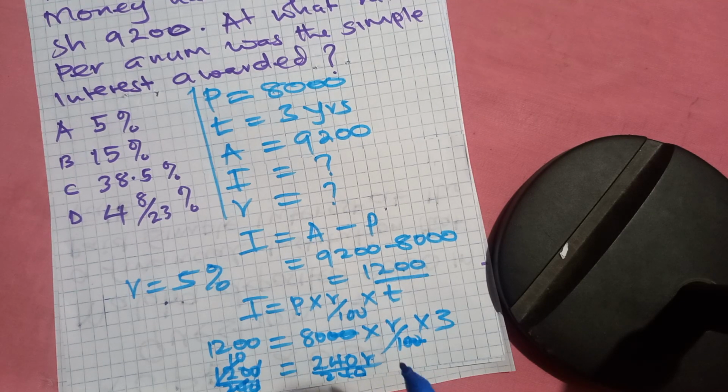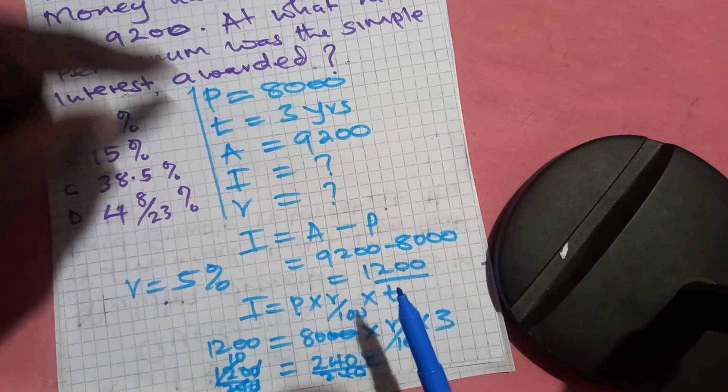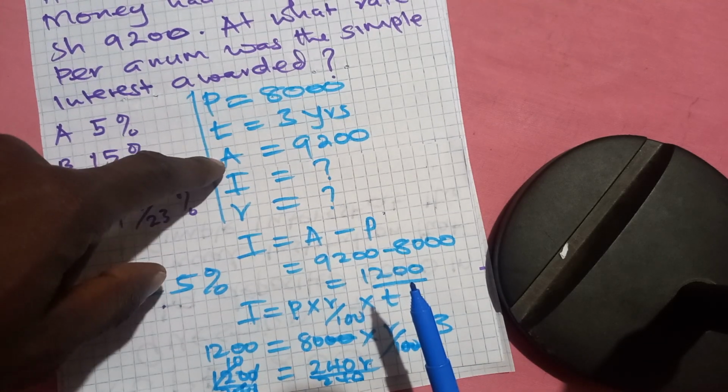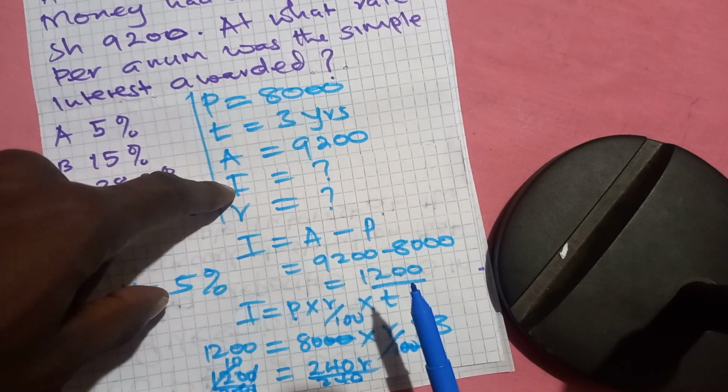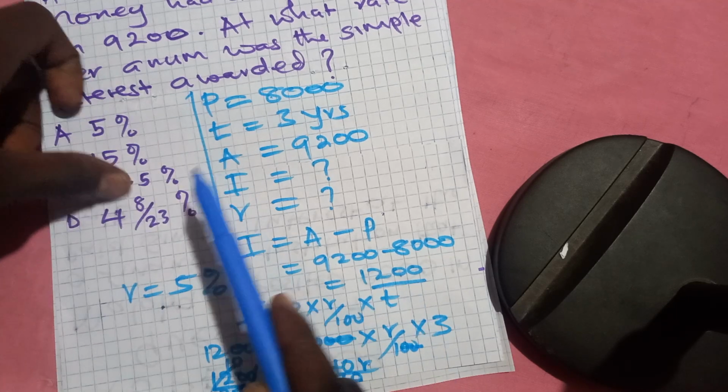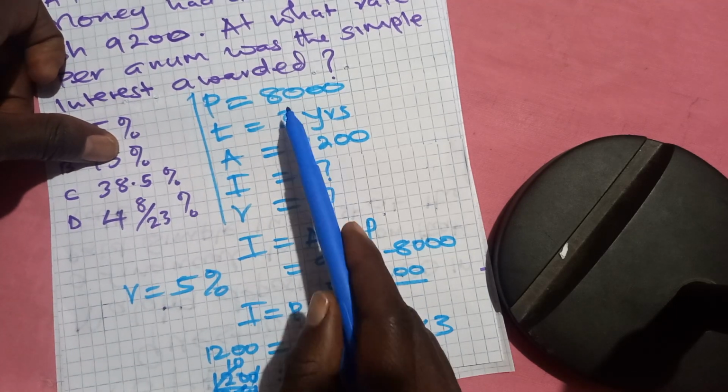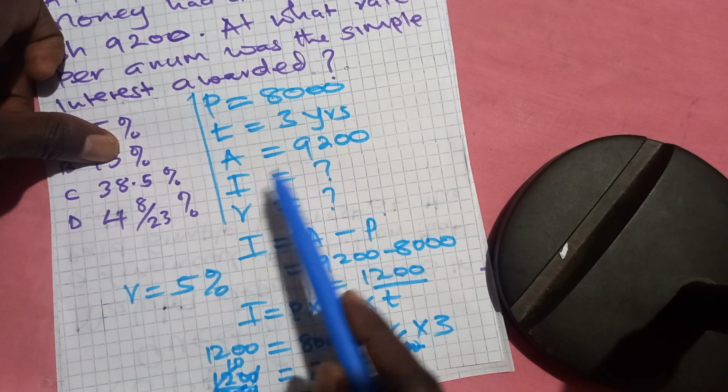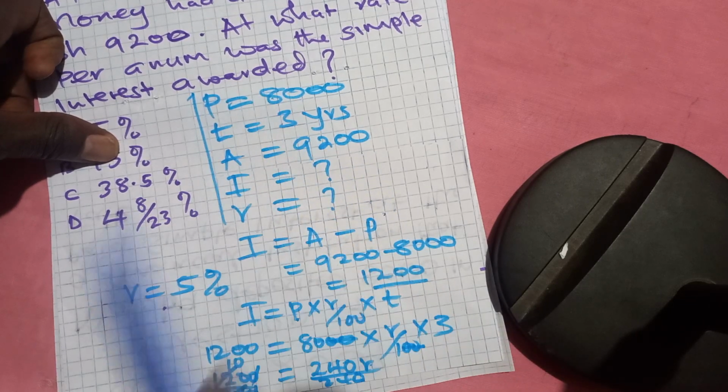So you just need to follow the formulas. If you know what you are doing, you can work out that question very, very simple. When you know the principal, you have time, you have amount, you have interest. When you are not given interest and you are given principal and amount, you can calculate interest by saying interest is amount minus principal. So that is how we work out that question.